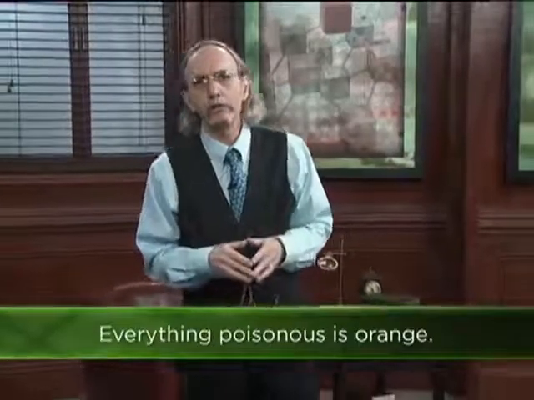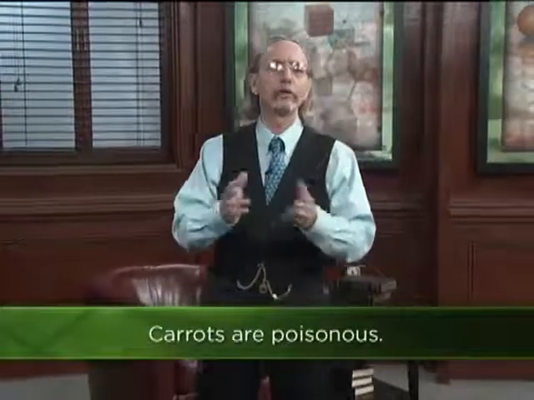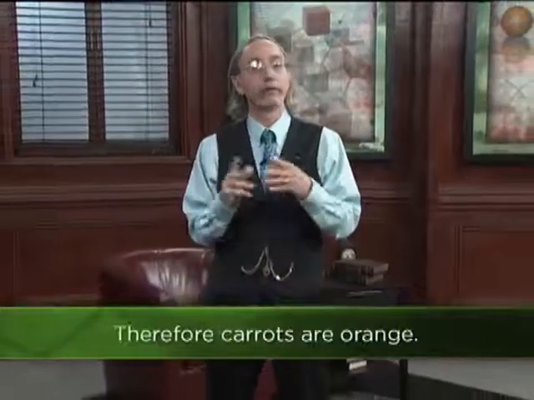Here's one. Everything poisonous is orange. Carrots are poisonous. Therefore, carrots are orange. That's a valid argument. If the premises are true, the conclusion has to be true. The premises are false, but they entail a conclusion that's true anyway. I guess sometimes two wrongs do make a right.